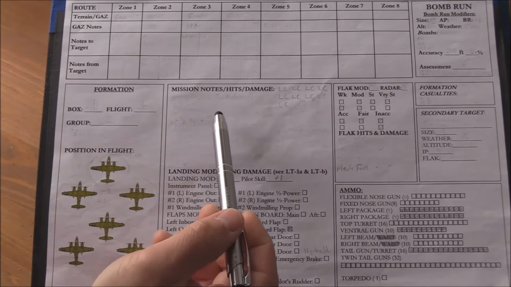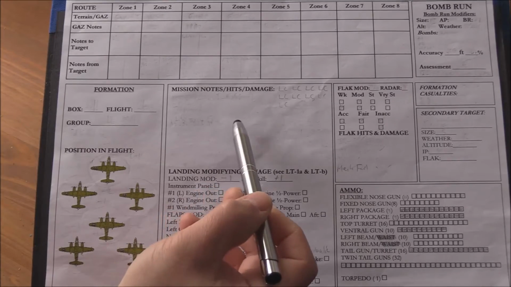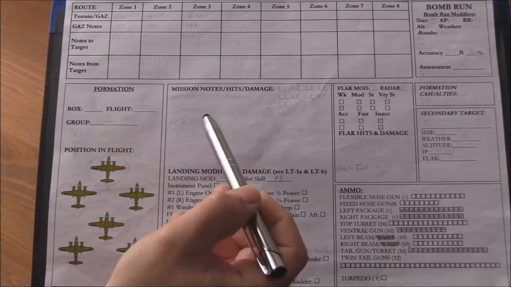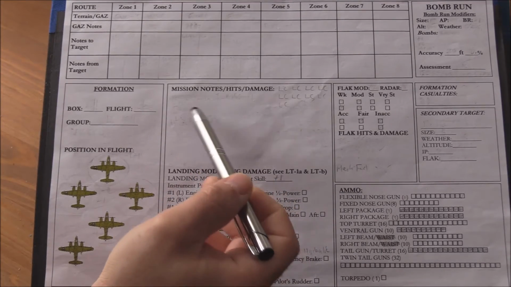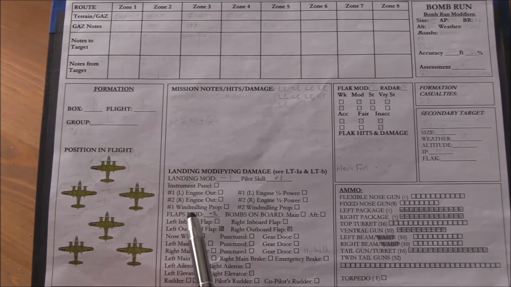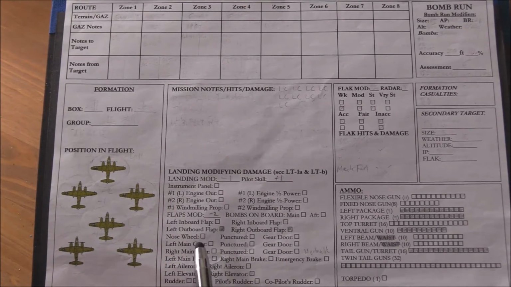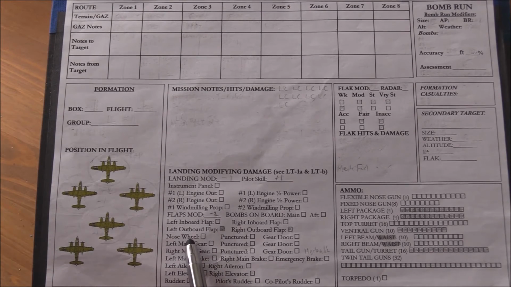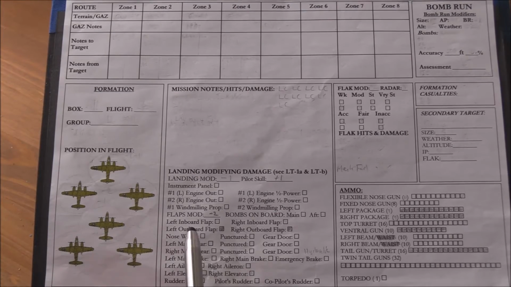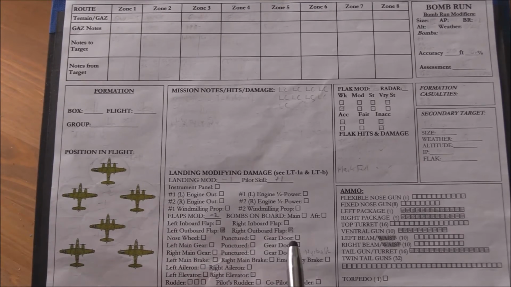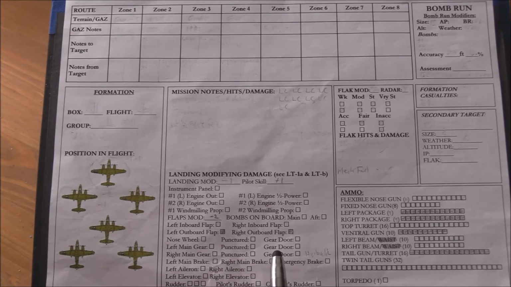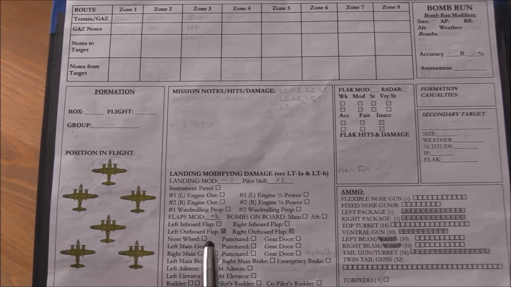Mission notes: enter notes about the mission, if you're off course, the damage you take, how many hits you take, and here landing modifying damage. If your nose wheel is hit you check it. If it's punctured, if your nose wheel is inoperable you check it. If it's punctured, if the gear door is hit and damaged, this will affect your landing.